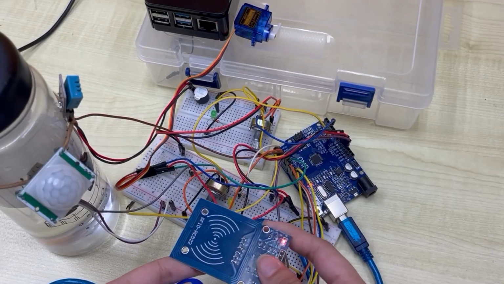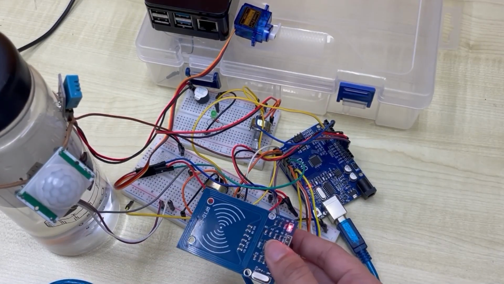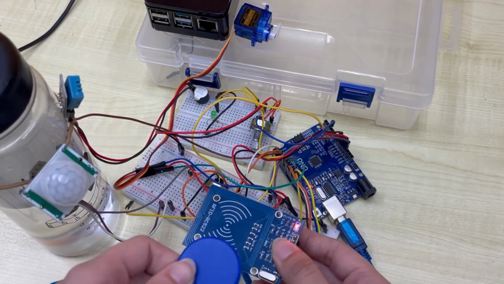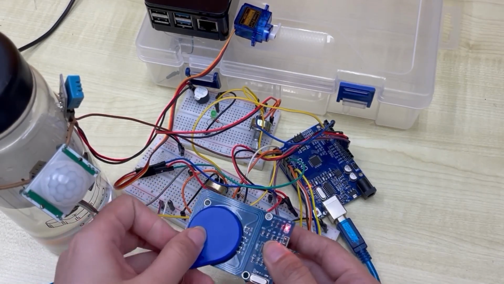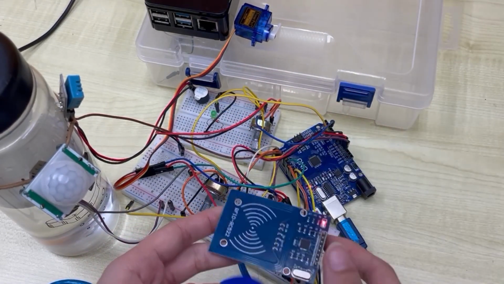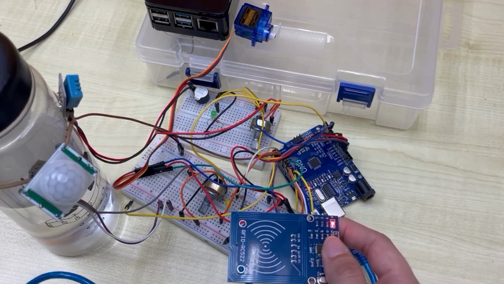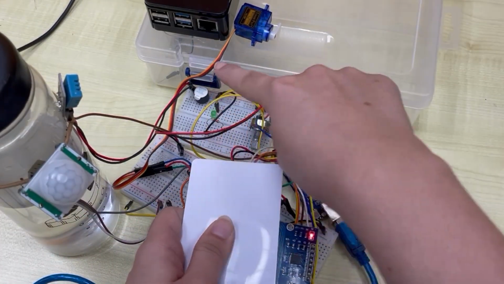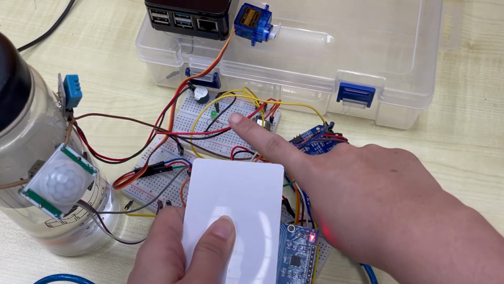So now I will introduce you to my RFID reader. This one is the one where I already inserted the UID code inside my code. So now I scan here. As you can see, the green LED light turns on for 3 seconds, which means the access is granted. If I use another card to scan, the green LED will not turn on, which means the access has been denied.